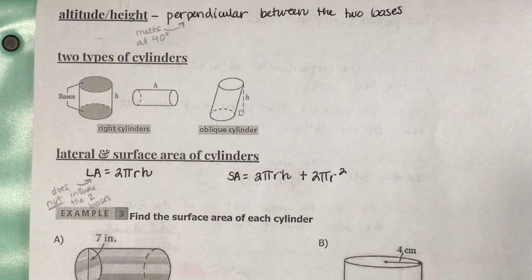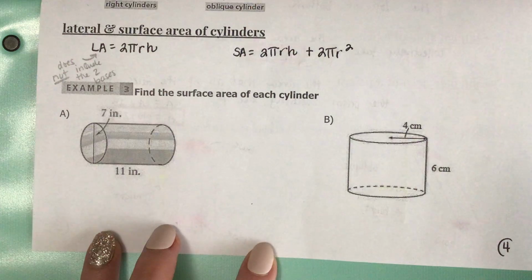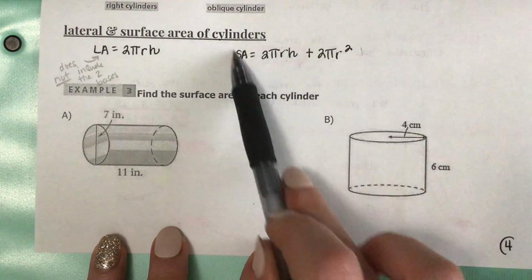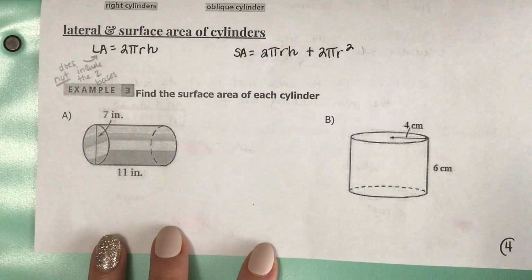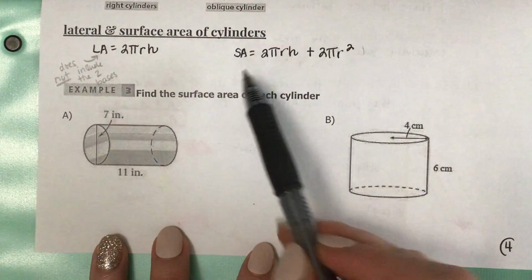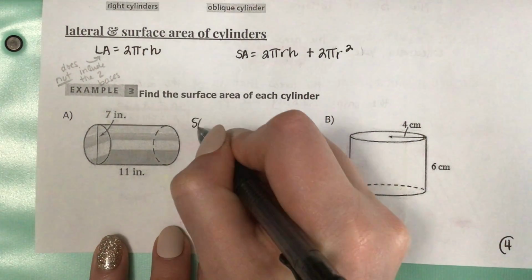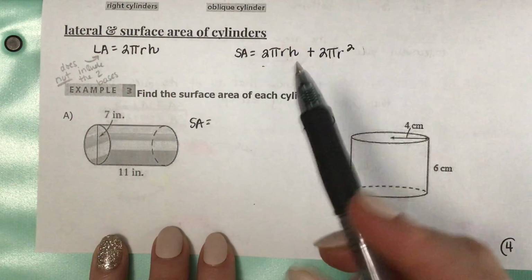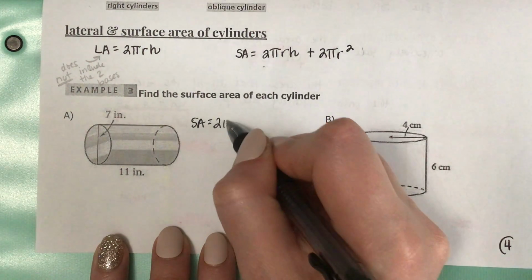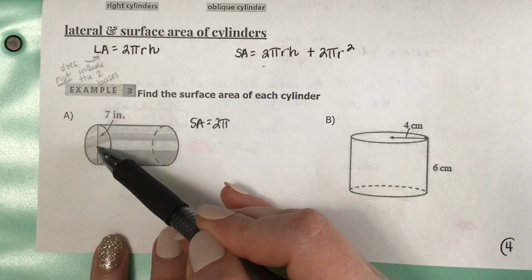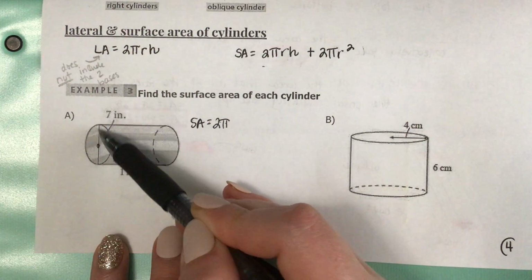So now let's do that here in our last example. So we're going to find the surface area of each cylinder. So we're going to be using this formula right here. For this first one, the surface area is going to be 2 times pi times the radius. Now the radius is going to be basically from the center to the edge.